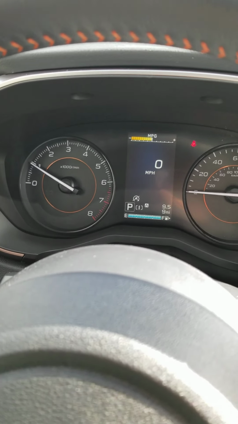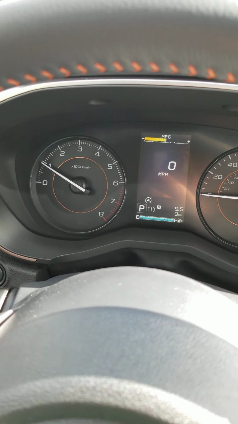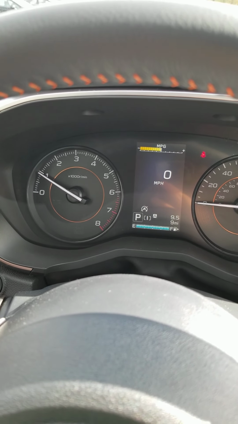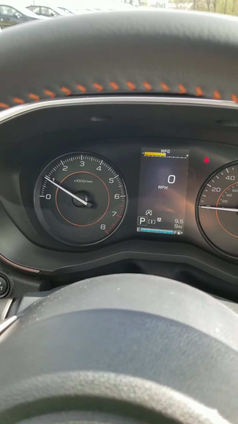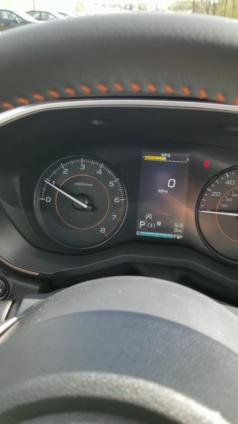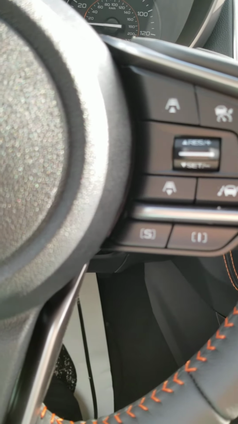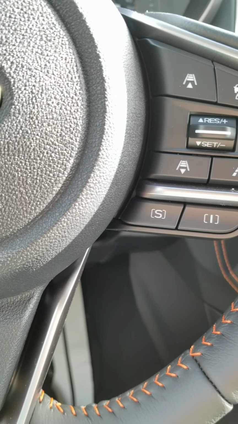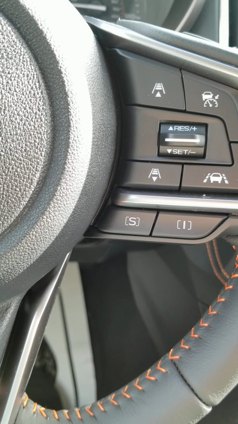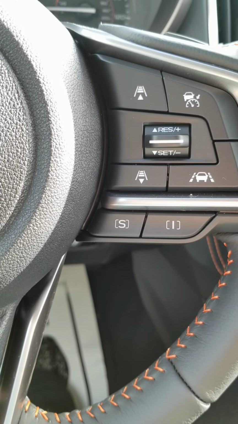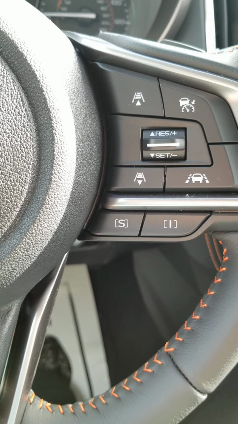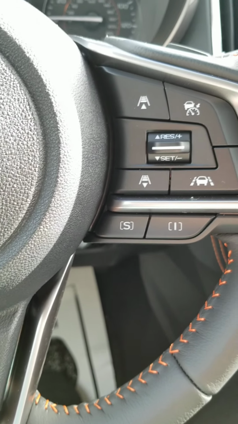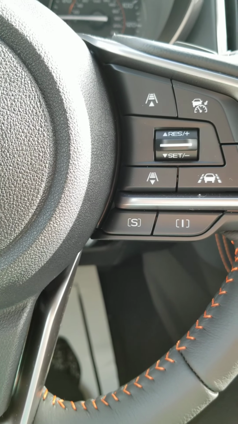Down in the left-hand corner, you have the P for park, which obviously indicates the gear you're in. I is intelligent. So down on the steering wheel here, we have your S and I, and those are vehicle dynamics modes. So I is intelligent, S is sport. Intelligent is going to give you better gas mileage, while sport is going to give you increased acceleration.